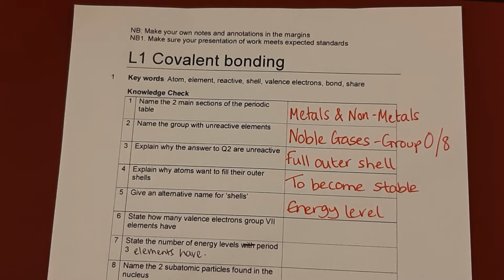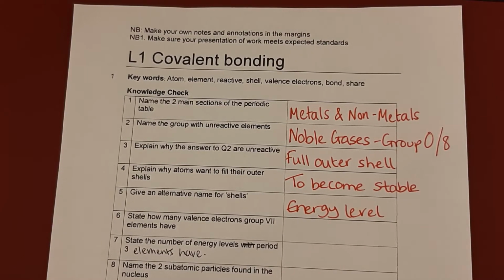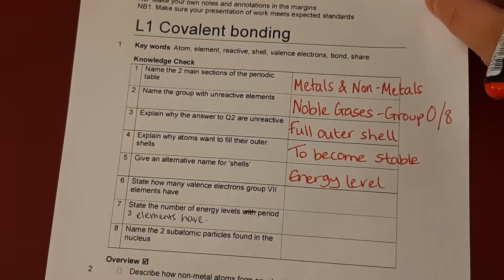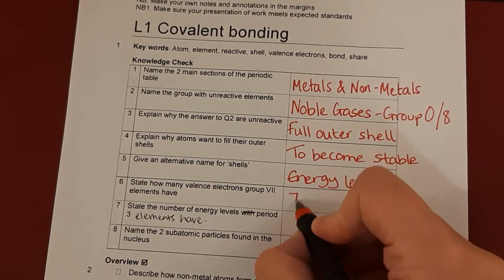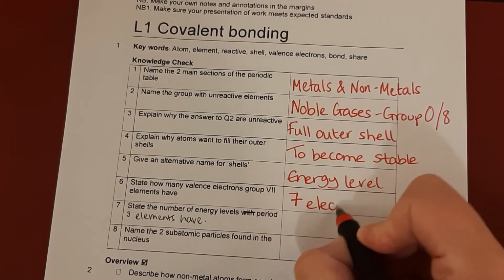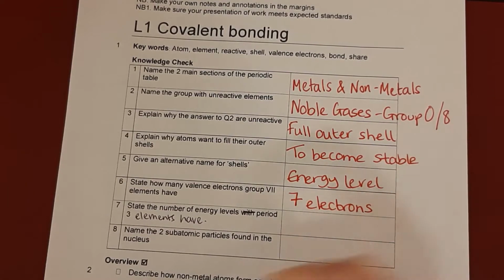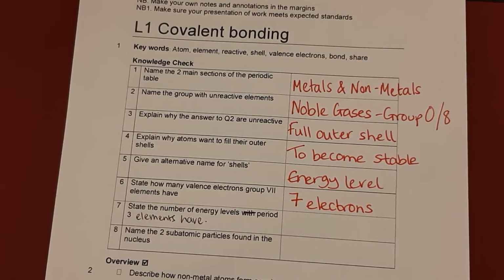How many valence electrons do group 7 elements have? Valence electrons means the number of electrons in the outer shell. Group VII, that's Roman numerals for 7. So they have 7 electrons in their outer shells, 7 valence electrons. The number of electrons in the outer shell is the same as the group number.